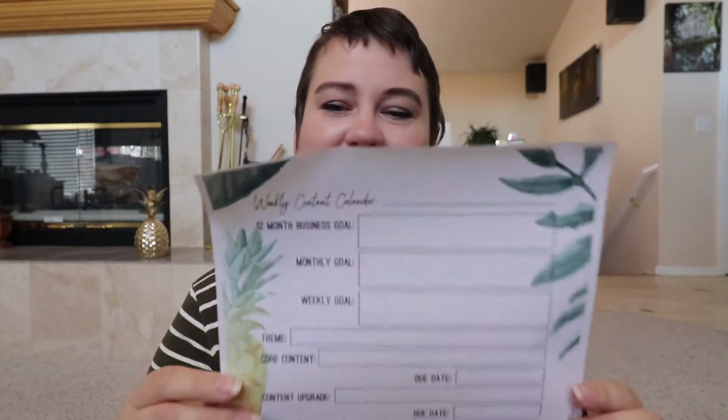And so this one's my favorite because it feels most like a bullet journal, which is what I was using before I made these calendars. Because I actually made these calendars for me and was using them for a while and then decided, hey, if this is working so well for me, I should probably give this to my people too. So I prettified it and gave it to you guys. Yippee! So weekly content calendar.